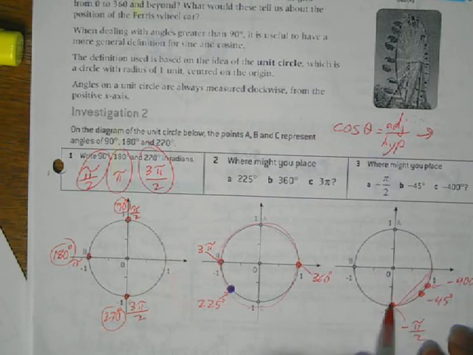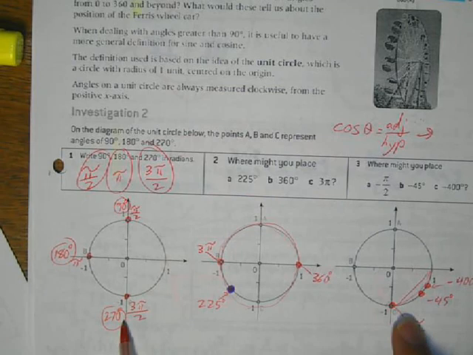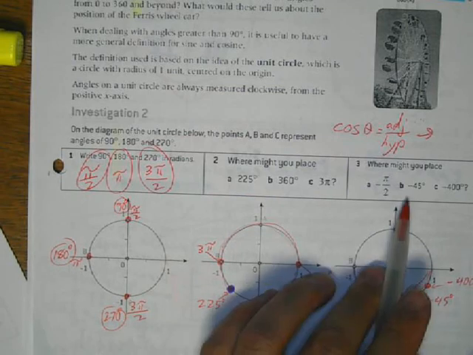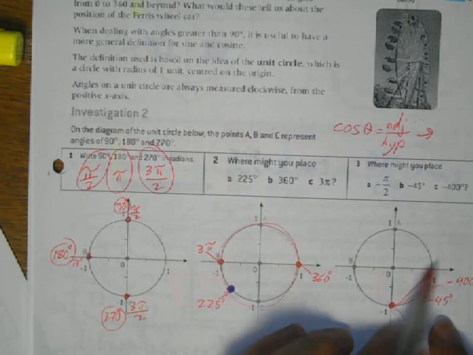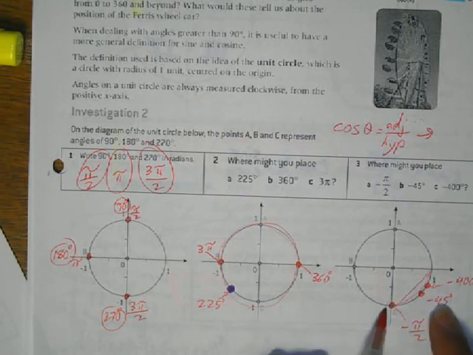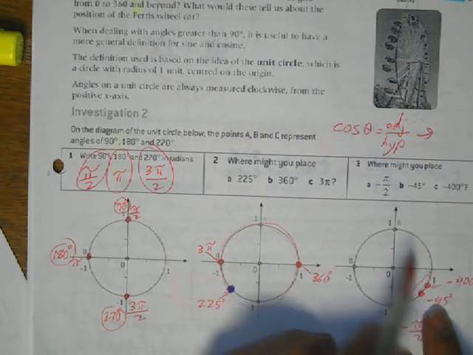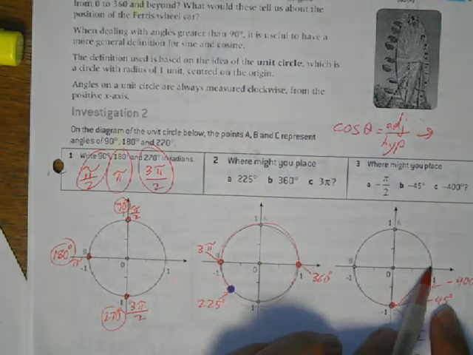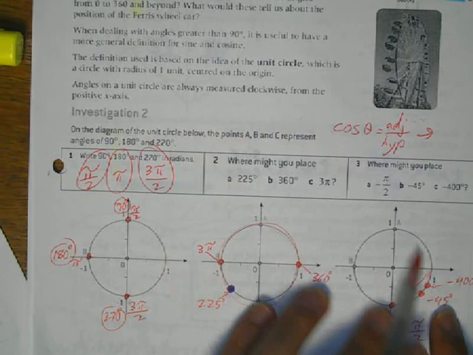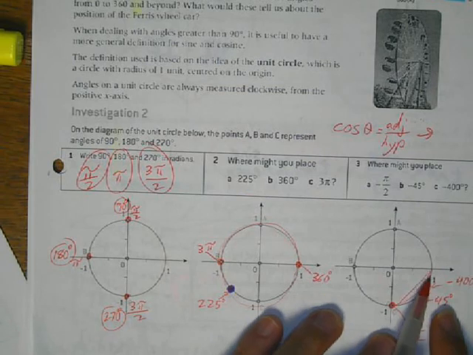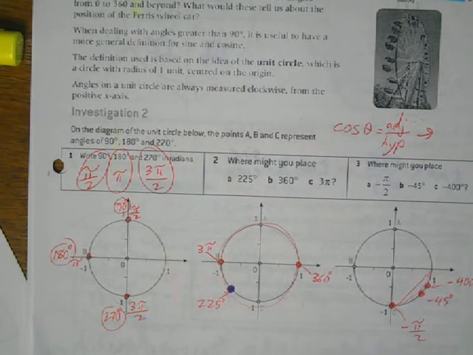And I end up here, which is equivalent to 3 pi over 2. Negative 45 degrees is halfway, so like negative 90 would be to here, so negative 45 would be to there. And negative 400 would be all the way around 360 clockwise, and then over a little bit more. Okay, next page.